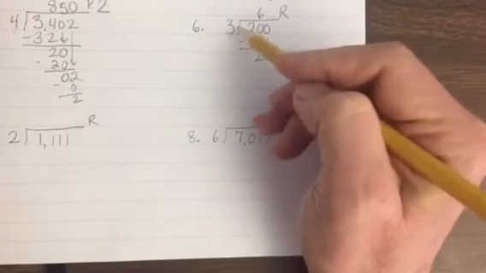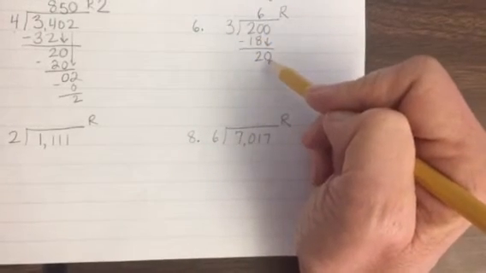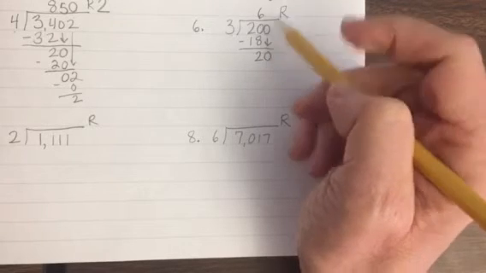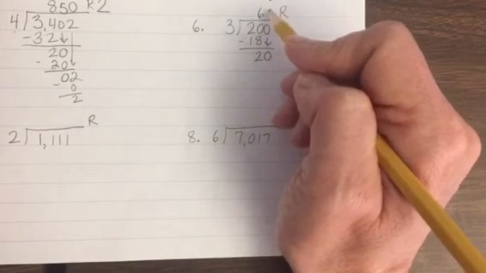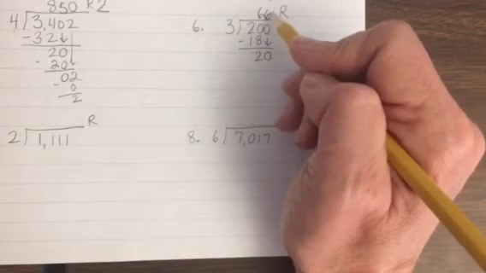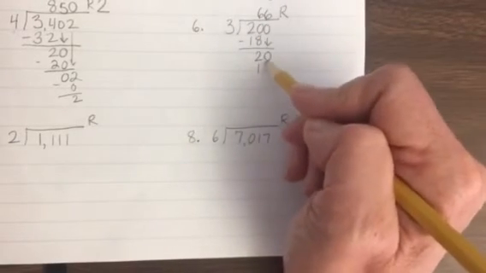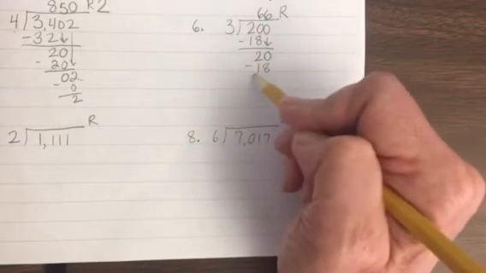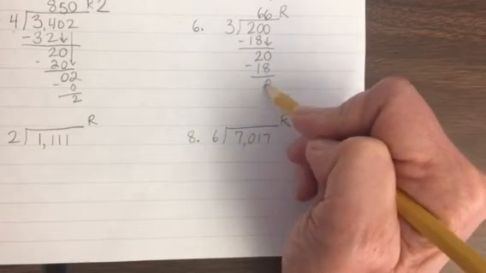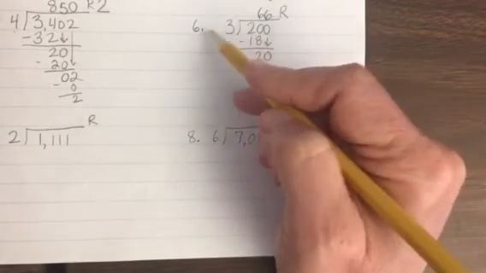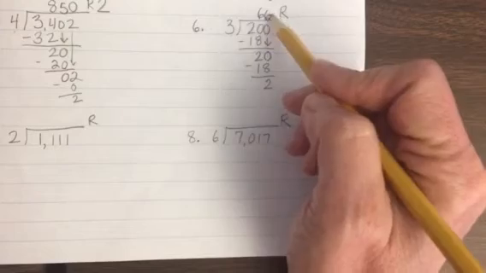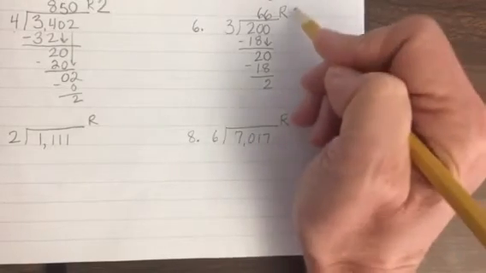Again, 3 times what is close to 20 but not bigger than 20? That would be 6. 6 times 3 is 18. When we subtract, we get 2. So the answer to number 6 is 66, remainder 2.